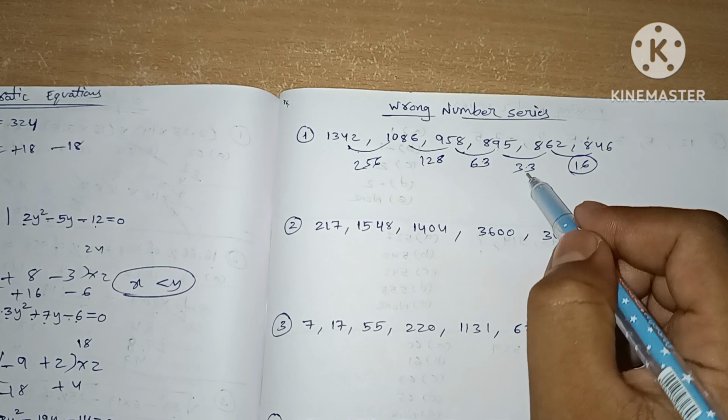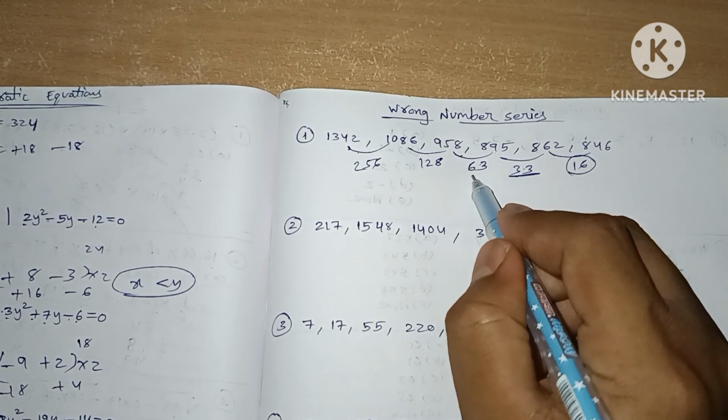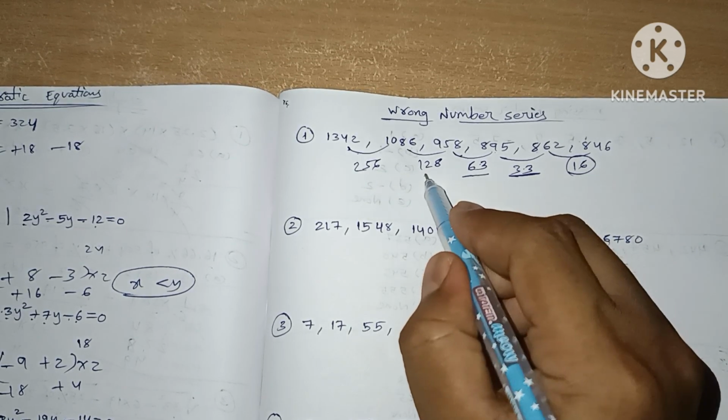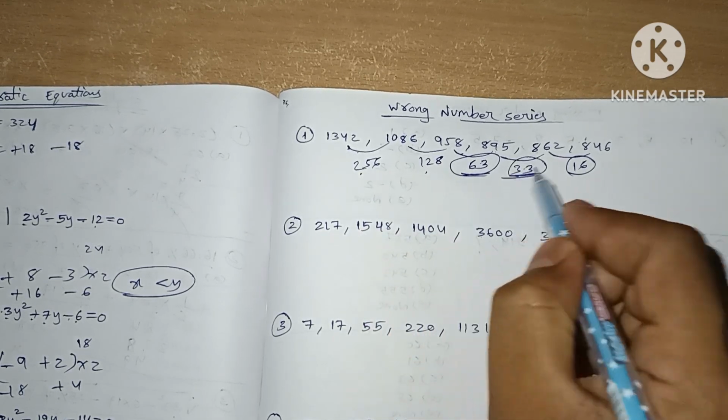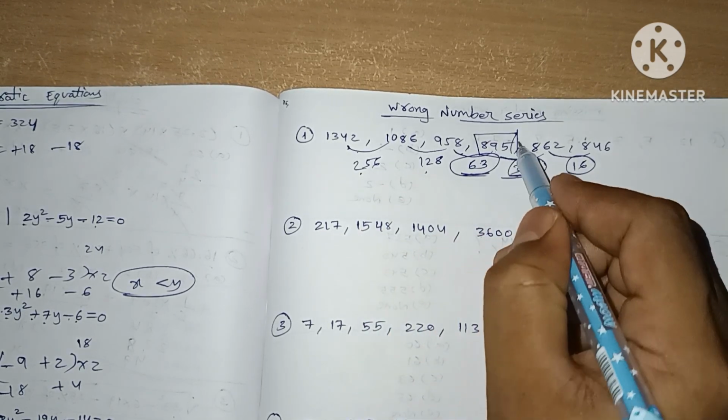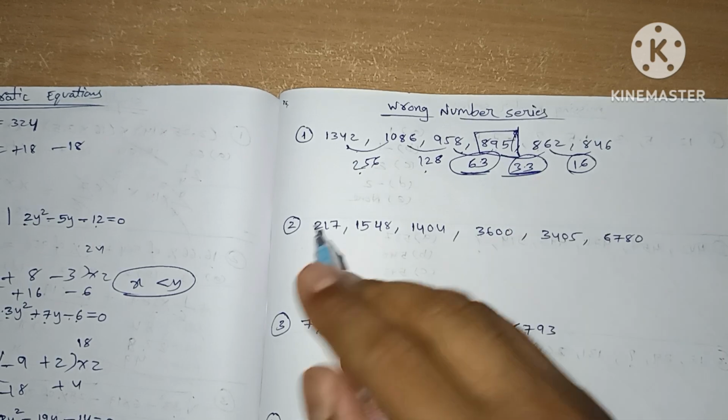16 double times is 32. 32 double times will be 64. 64 double times will be 128. 128 double times will be 256. So these two are wrong numbers. So wrong number is this one. 895 is a wrong number.